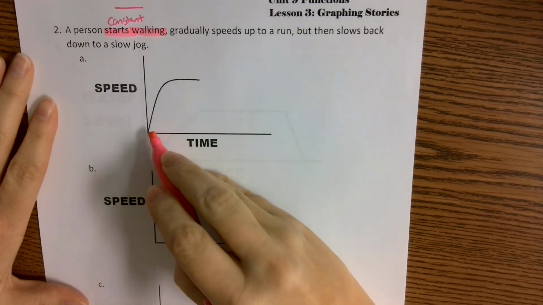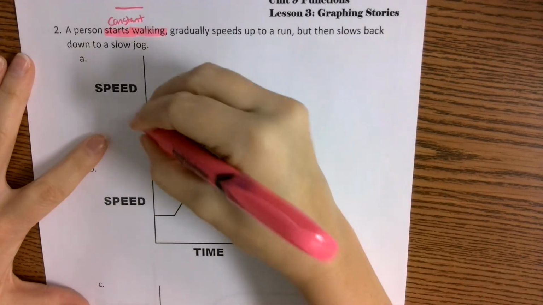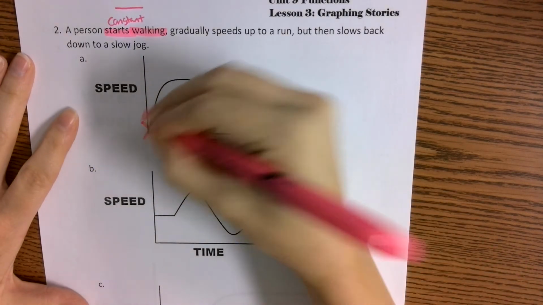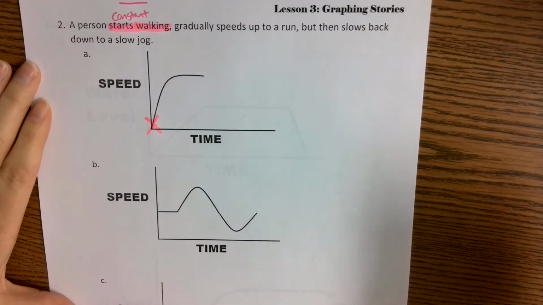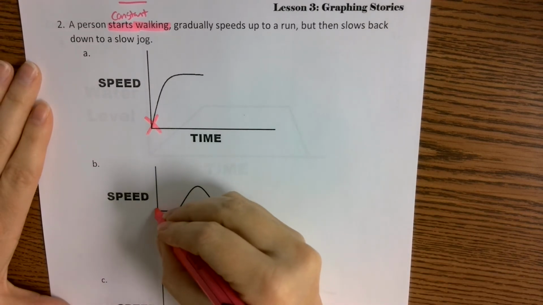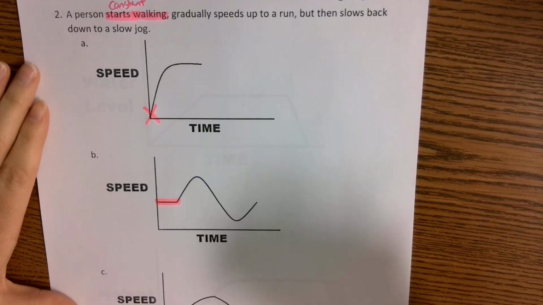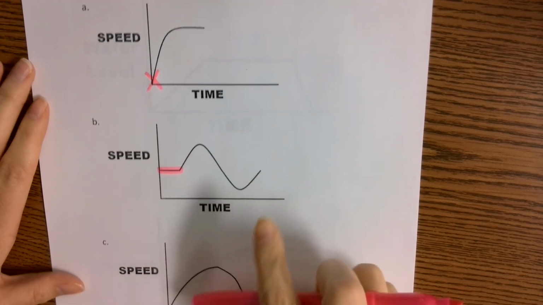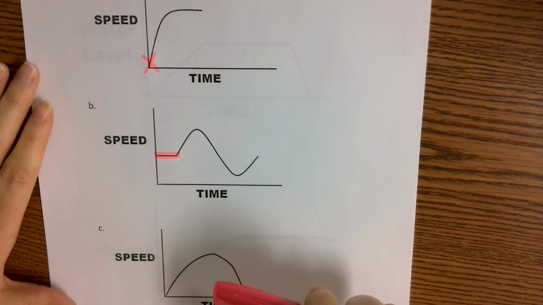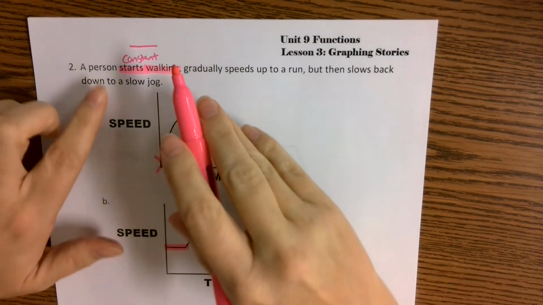Does graph A have a flat line? No, there is no flat line there. What about graph B? Does that have a flat line? Yeah, graph B has a nice flat line. That's going to work out. Now, graph C does not have a flat line, but hold on, let's start off with when you start walking though.